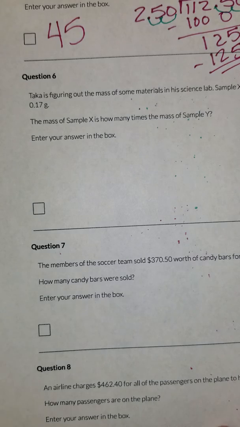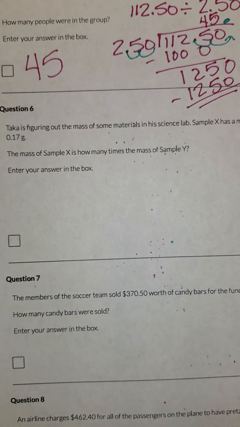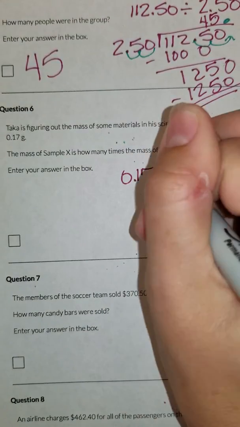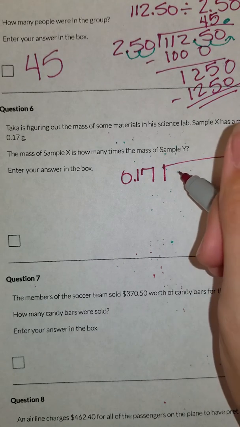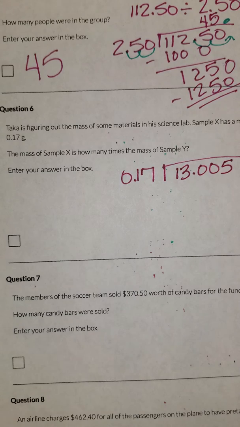Okay, number 6. Taka is figuring out the mass of some materials in his science lab. Sample X has a mass of 13.005 grams, and sample Y has a mass of 1,700 grams. The mass of sample X is how many times the mass of sample Y? So I'm going to say 1,700 into 13.005.